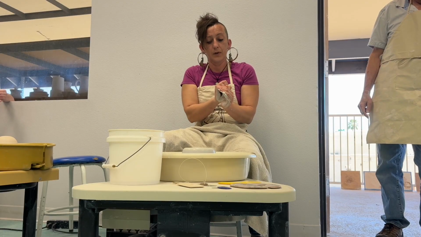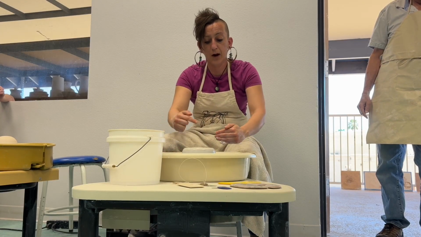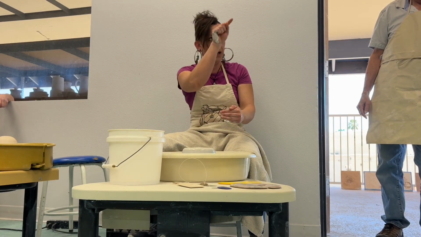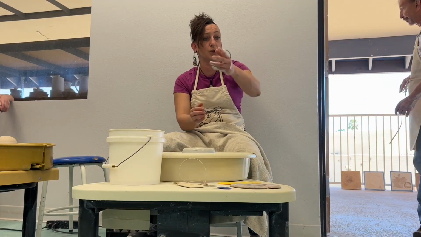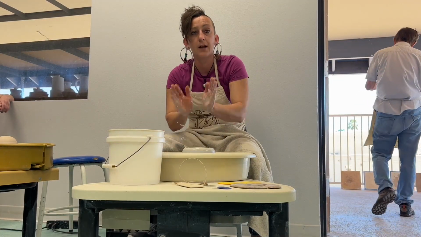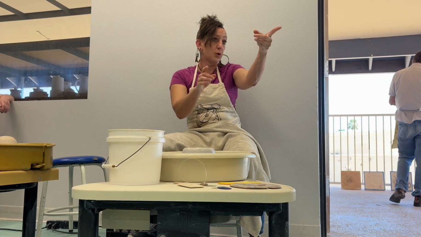Because if I were to draw around this in 2D, this would be more rectangular, which is what those two bowls are, rather than a fan, which is what a lot of those bowls are.